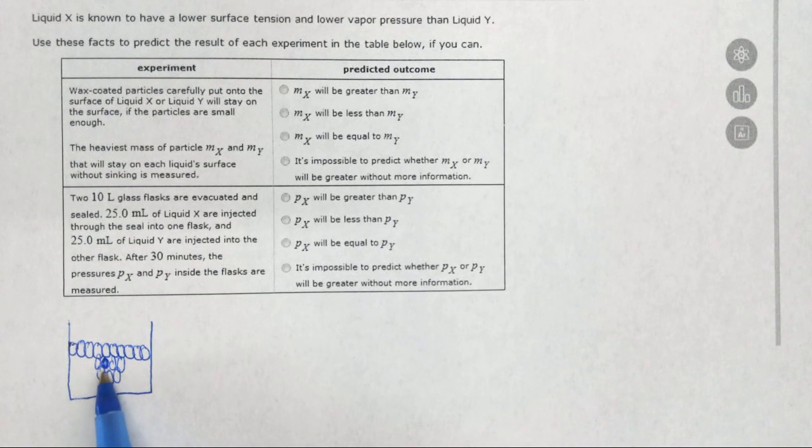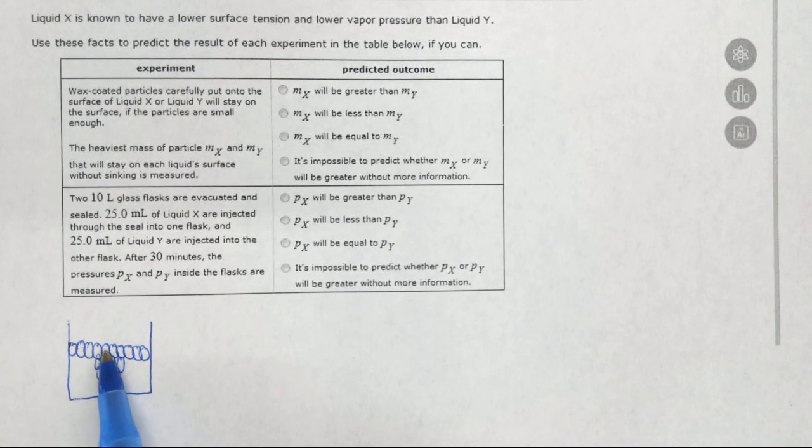If there's strong intermolecular forces, this molecule wants to have as many neighbors as possible. However, at the surface, this molecule has fewer neighbors and therefore is less stable. Said another way, a molecule with a lot of surface tension wants to have as little surface as possible.